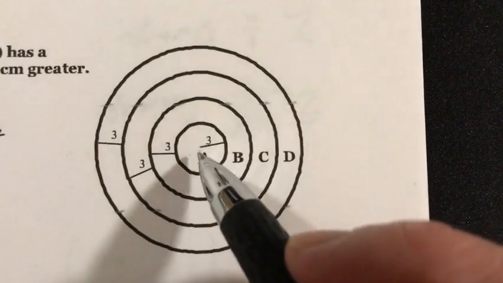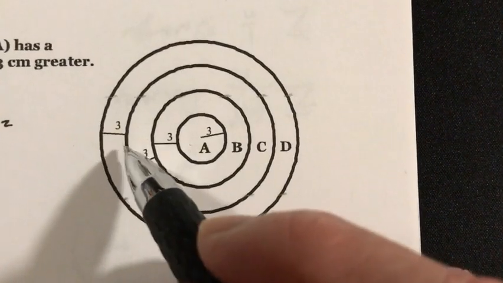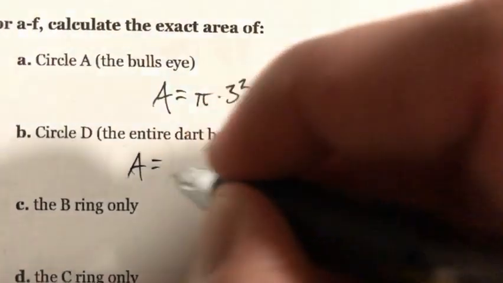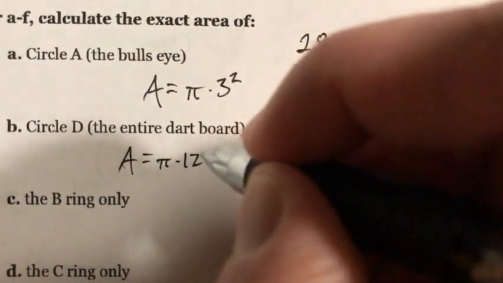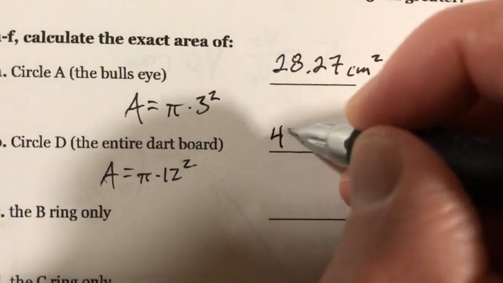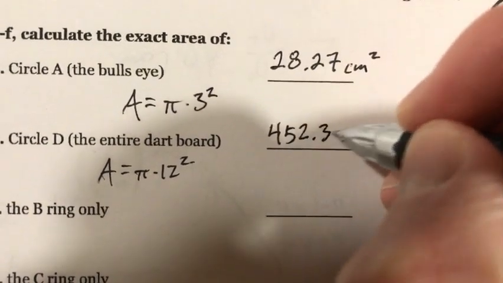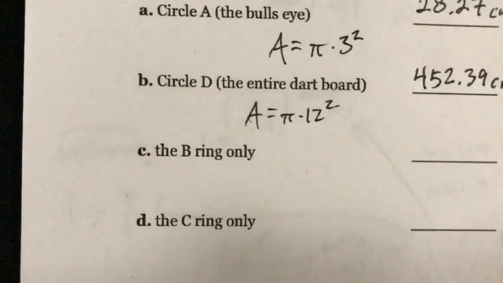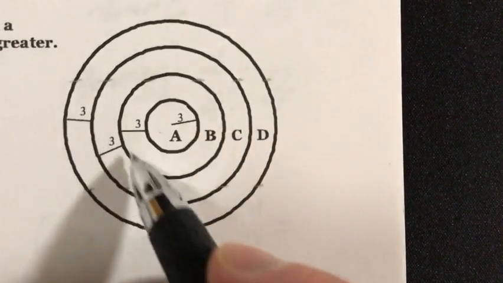Well, this radius is 3 plus 3 plus 3 plus 3. That is 12. So my area is pi times 12 squared. And when I plug that in my calculator, I got an area of 452.39 square centimeters.